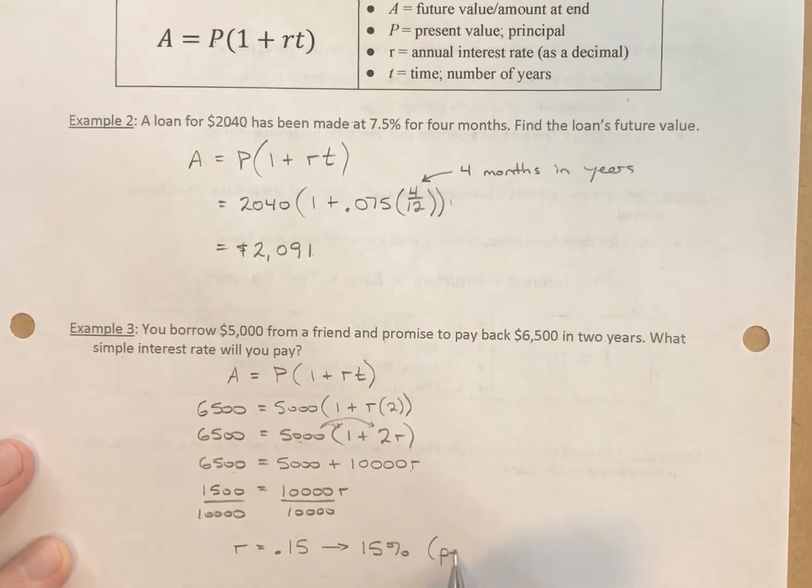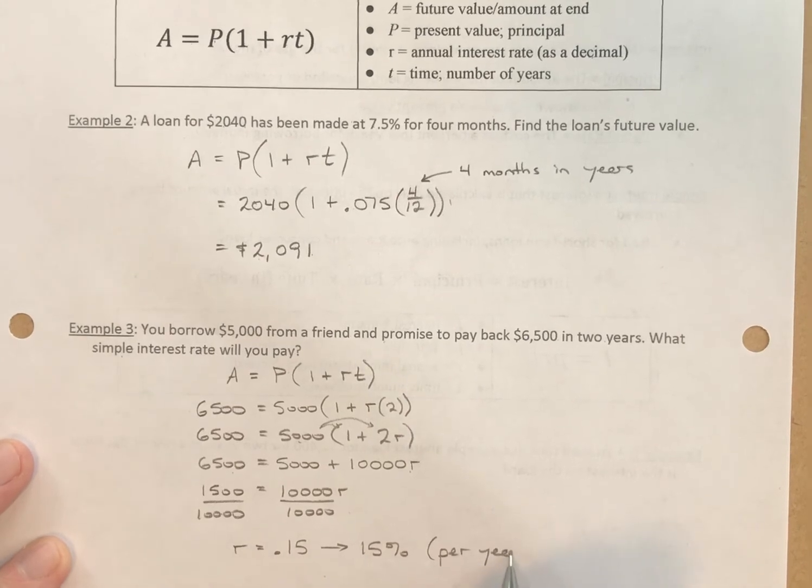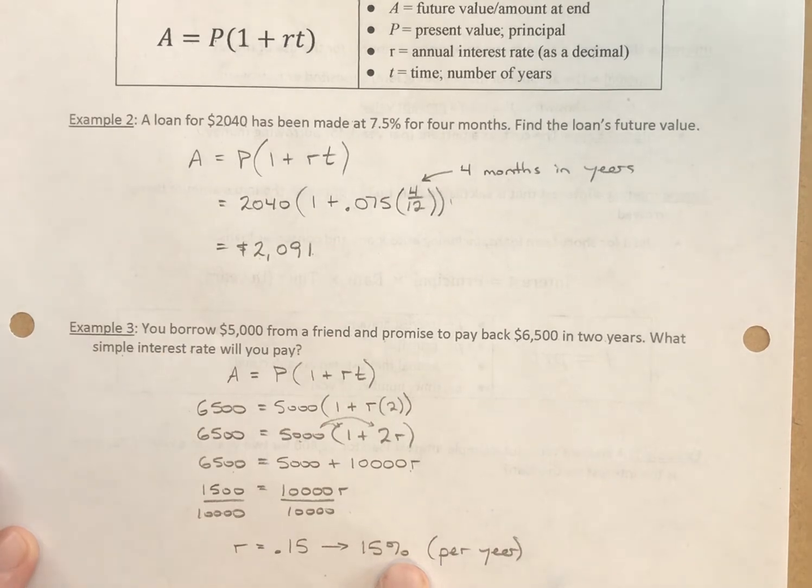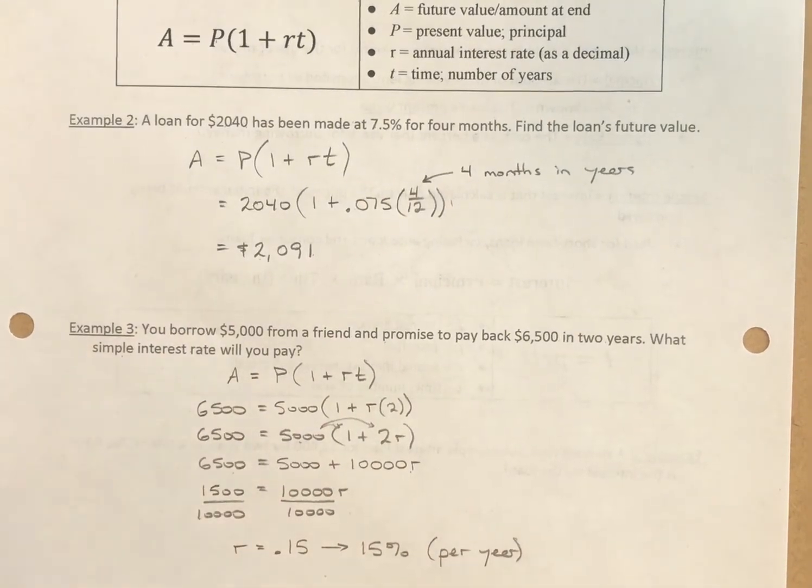And of course, this is per year, a 15% simple interest rate. Okay, 15% for example number 3.